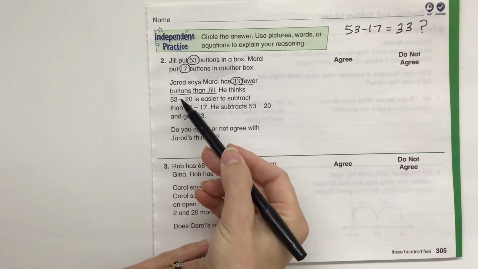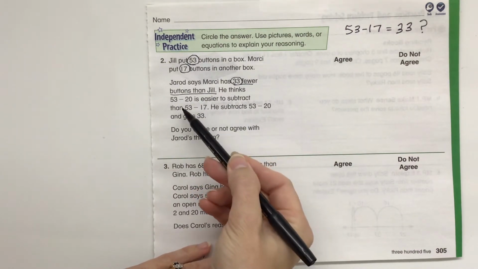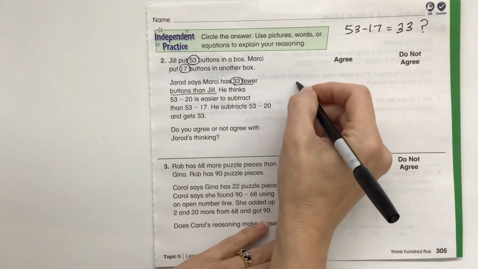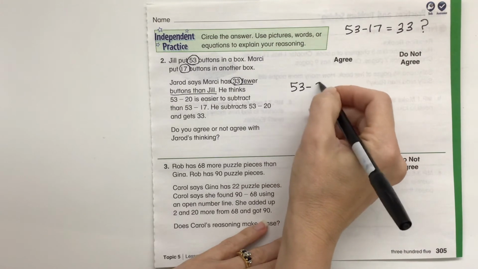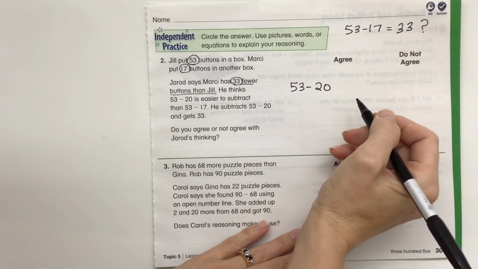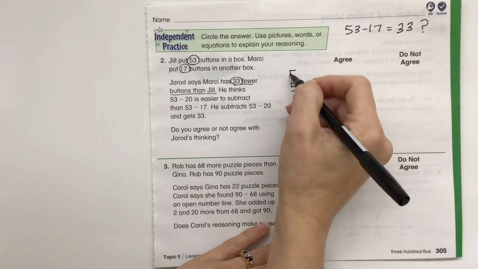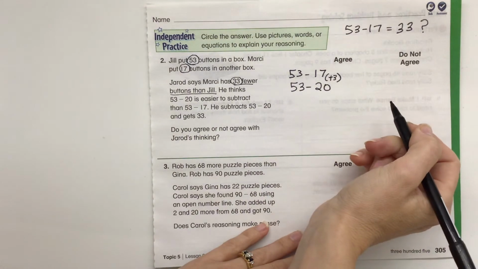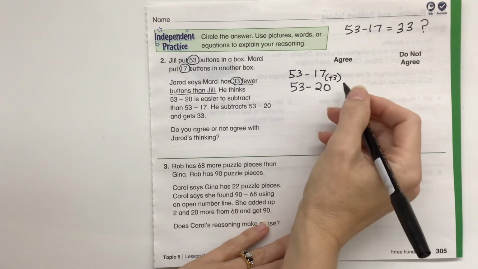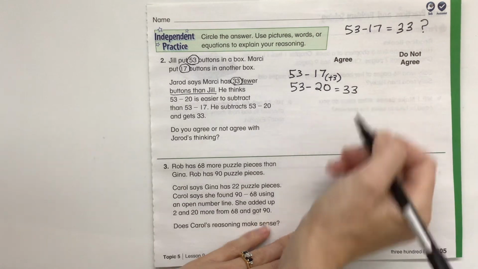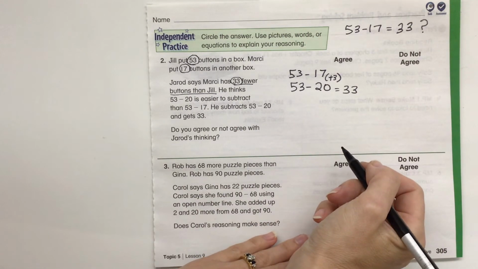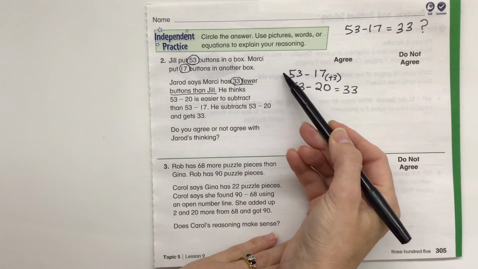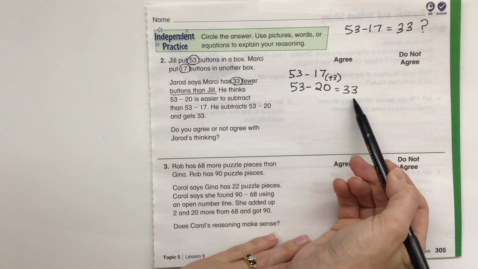He thinks 53 minus 20 is easier to subtract than 53 minus 17. So let's see. He says that 53 minus 20, right? So the real equation is 53 minus 17. He added 3 here, okay? So 53 minus 20, and he gets 33. Now, hang on, let's take a look. He used composition. He added 3 on one side, but he didn't add it to the other side, nor did he add it to his difference.